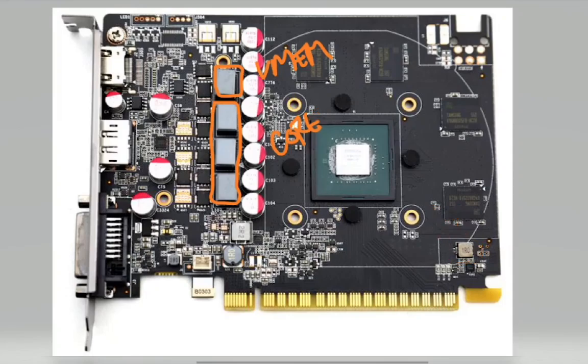I will now show you what voltages you might see in this card. This VMEM coil should have 1.5 volts. And then the GPU core should have at least 0.750 volts. All those 3 coils, if you measure them, should have 0.750 volts.